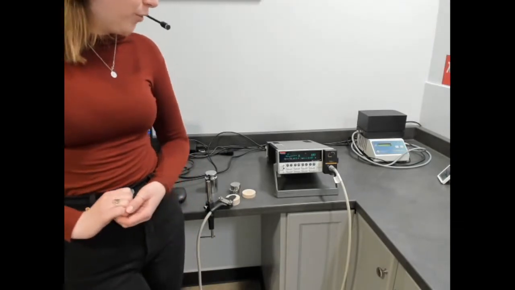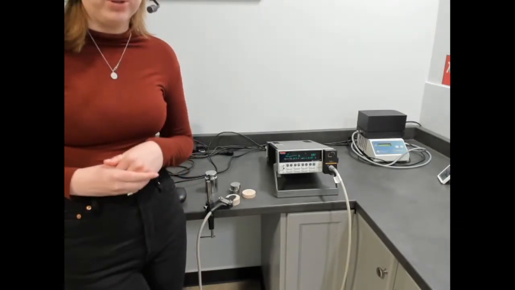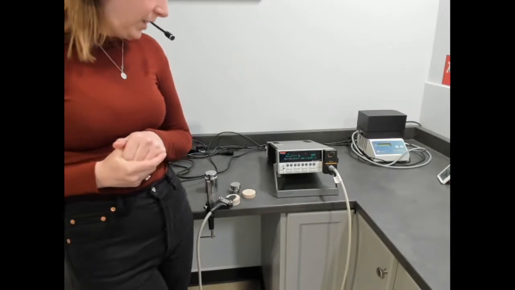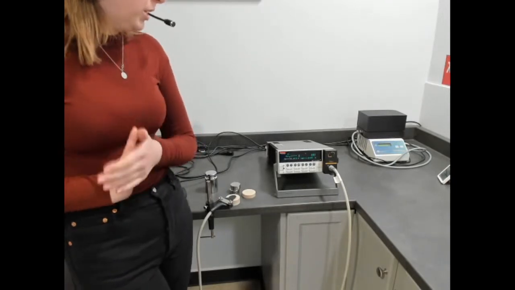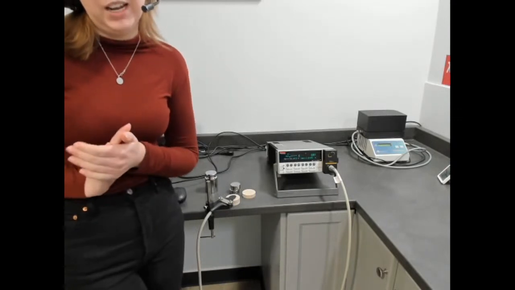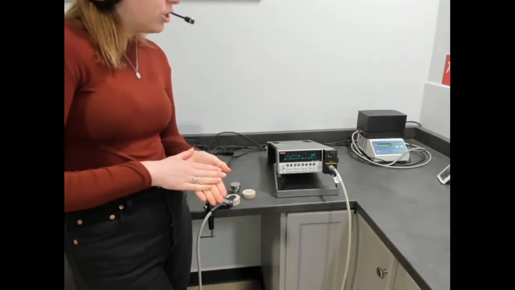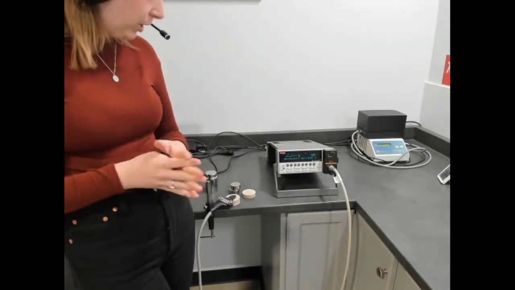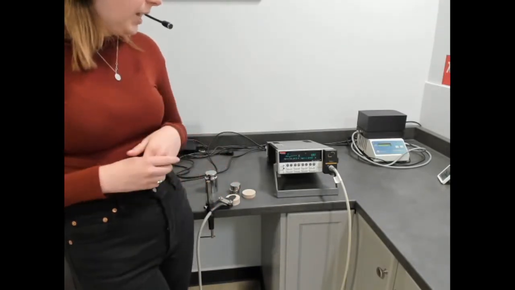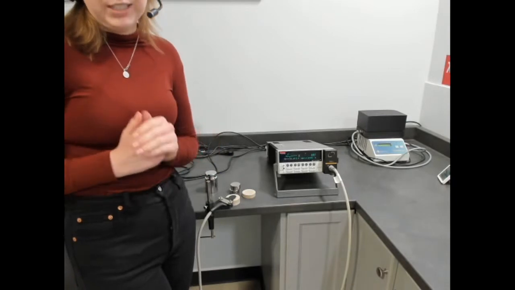Today we're going to be going over the TPS-3, which is our portable transient plane source measurement device for testing solids, pastes, and powders for thermal conductivity, thermal diffusivity, and volumetric specific heat with a thermal conductivity range of 0.03 watts per meter Kelvin up to 70 watts per meter Kelvin. The TPS-3 can test samples from 10 to 80 degrees Celsius.